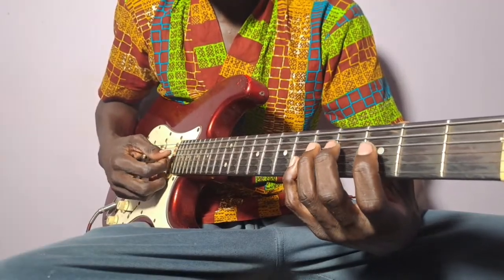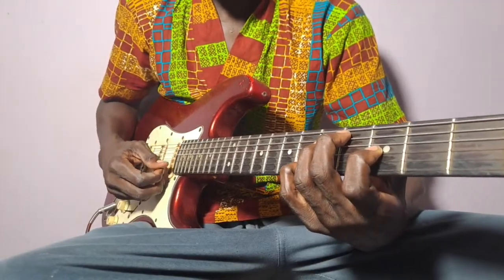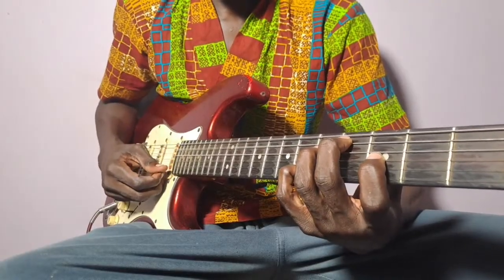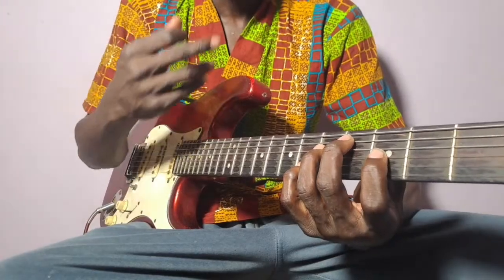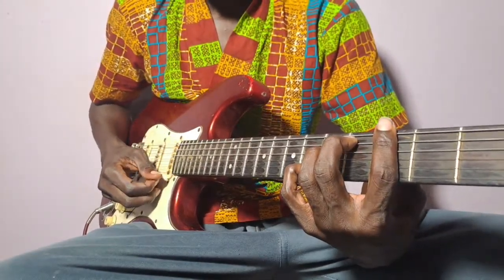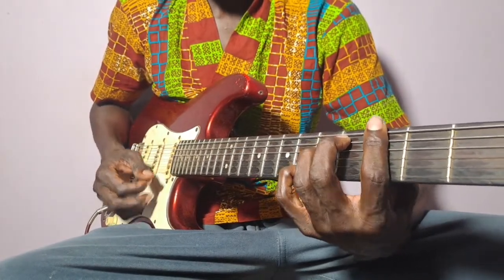So we have this G minor 7th flatted 5th. The reason why I say you have to pronounce the chord, you can play this one here. This G minor 7th flatted 5th.